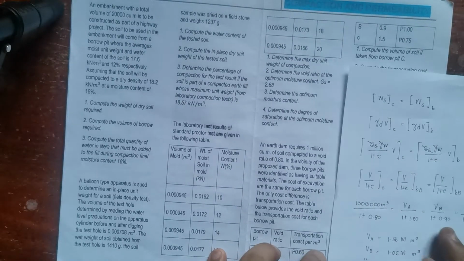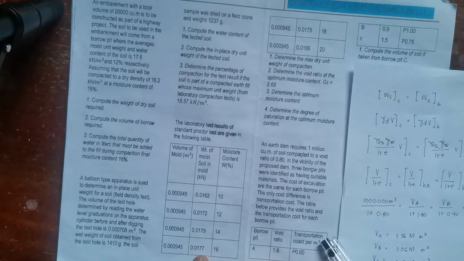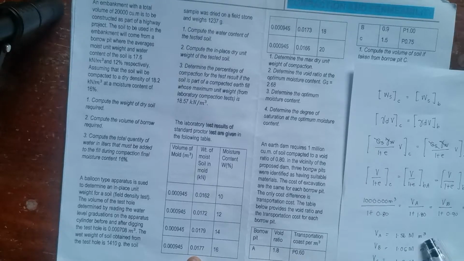And then, we can get the cost for each borrow soil since meron tayong transportation cost dito per cubic meter. So we'll just have multiplied the computed volume by the transportation cost for each borrow pit.